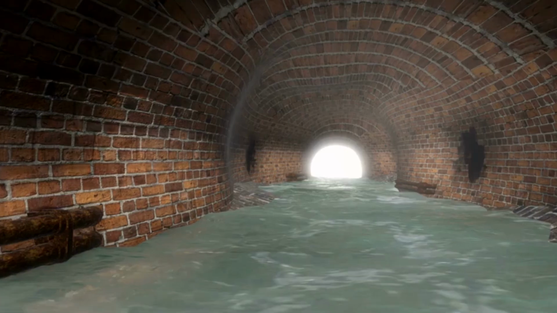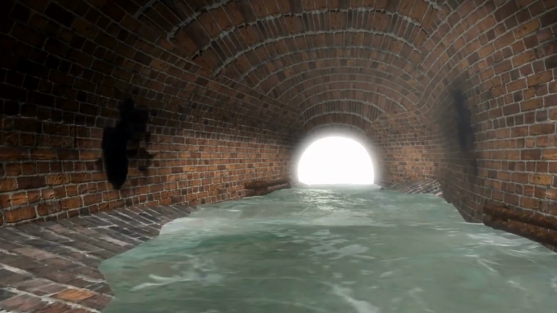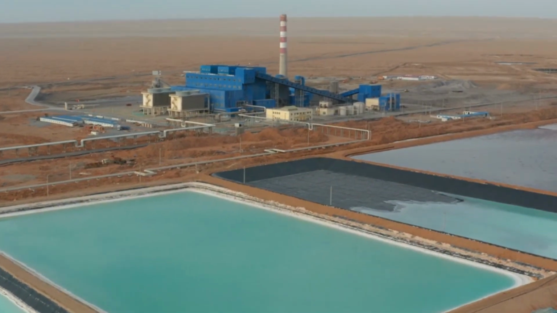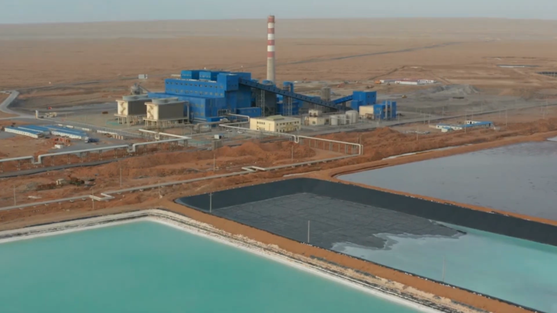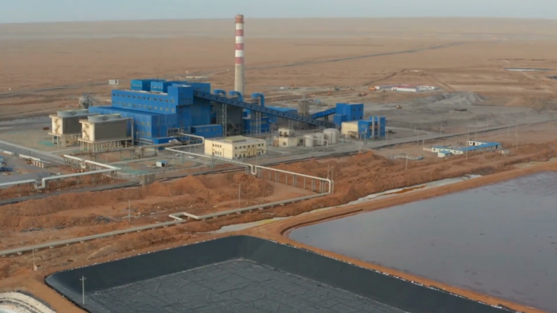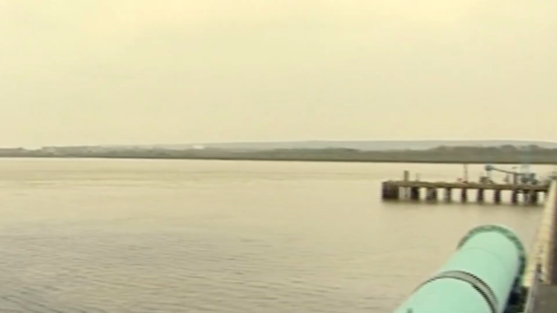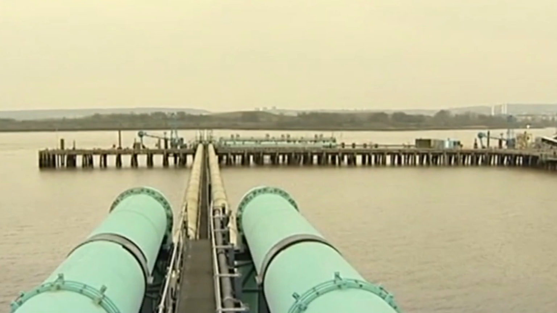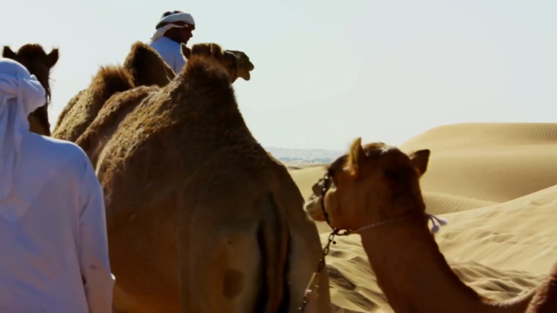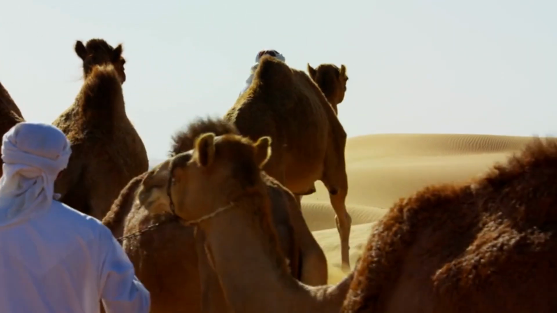Groundwater dependence. The country relies heavily on underground water reserves, which are non-renewable and rapidly depleting. Desalination plants. Saudi Arabia produces the majority of its drinking water through desalination, but this is expensive and not feasible for supporting large-scale settlements in remote areas. With over 95% of the land classified as desert, fertile soil is extremely rare, making agriculture and sustainable development difficult.